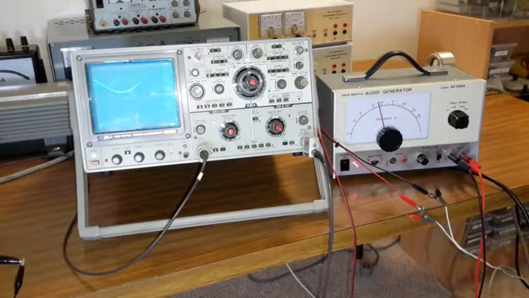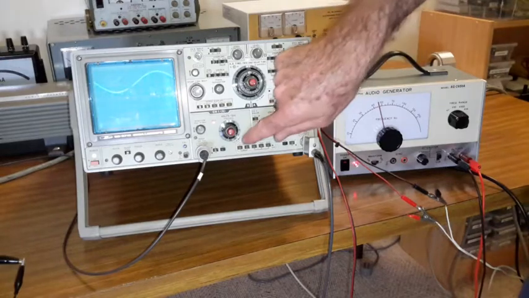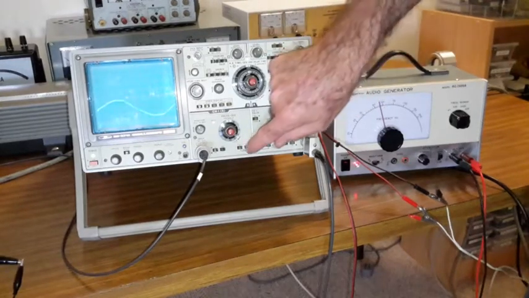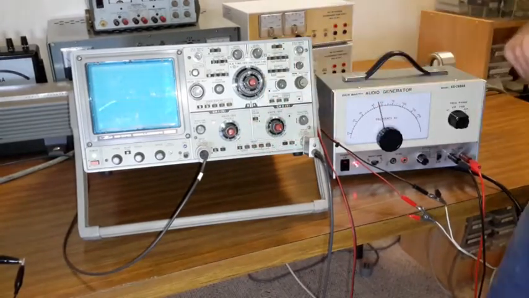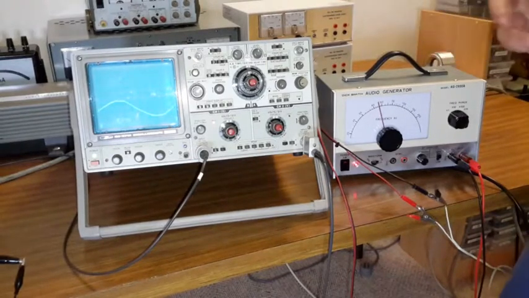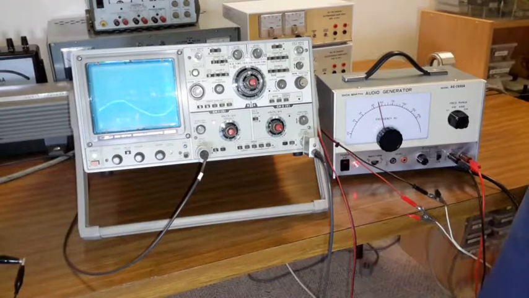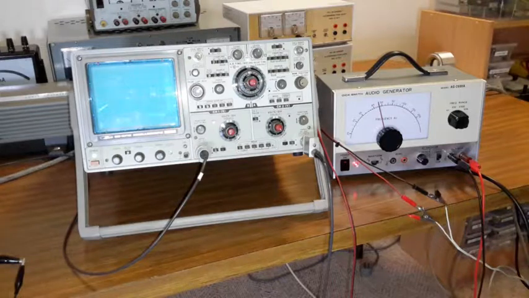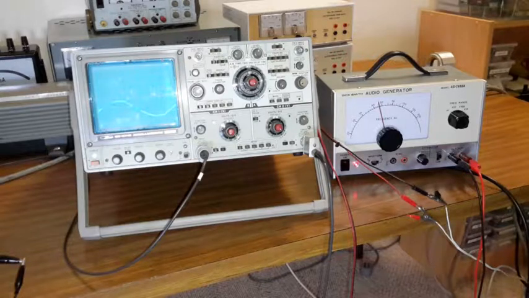So what we're going to try and demonstrate today are the principles behind the operation of the interferometer. The interferometer is actually a misnomer. What Hewlett-Packard call an interferometer is actually a polarizing beam splitter, and people think of an interferometer as some kind of device that uses the interference of light waves to do something.